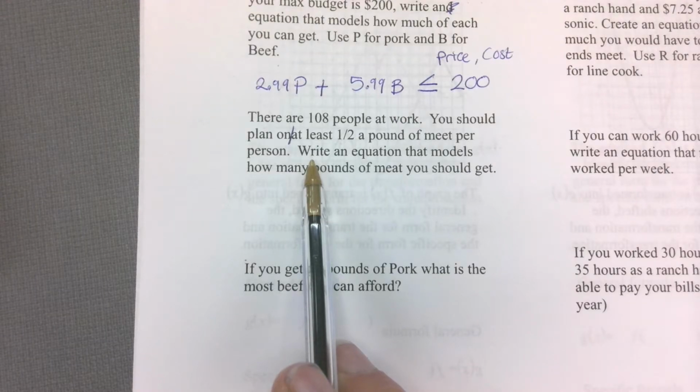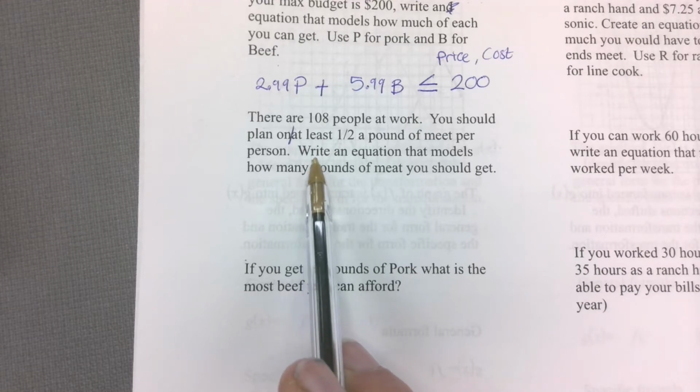I'm pointing it. You should plan. I'm literally pointing at it.